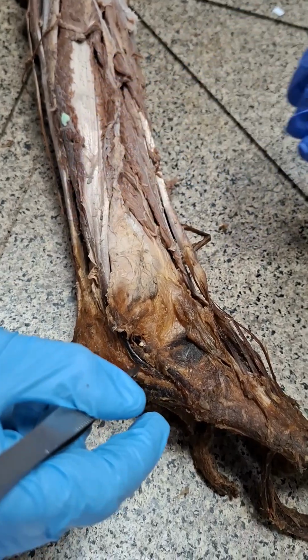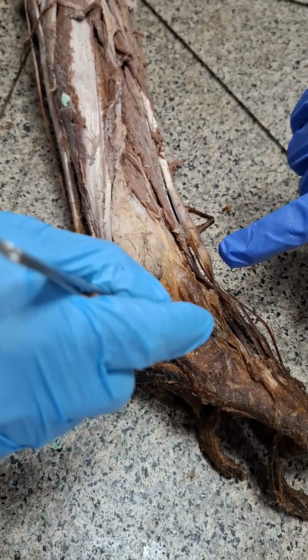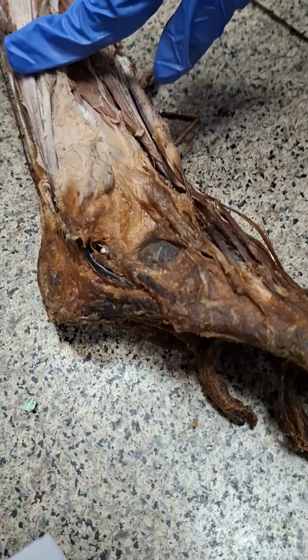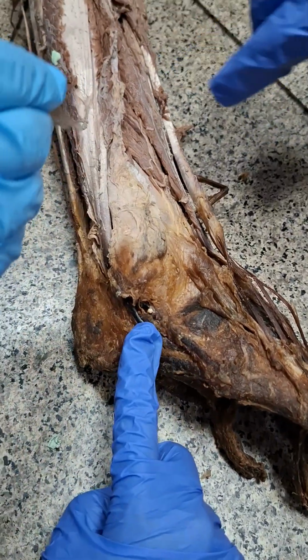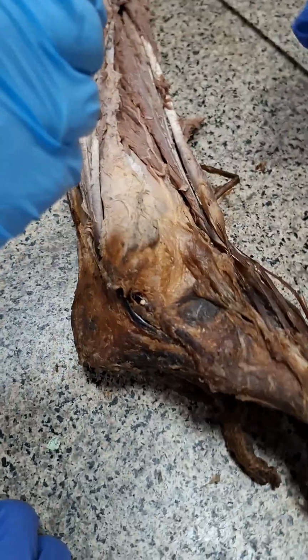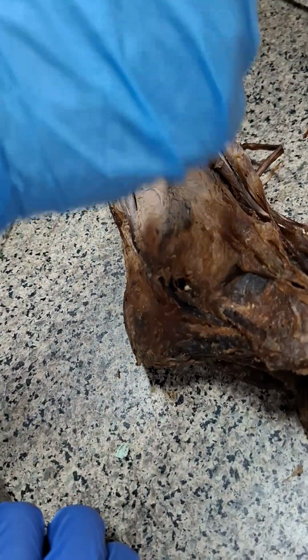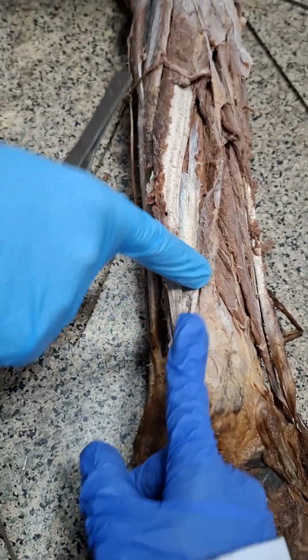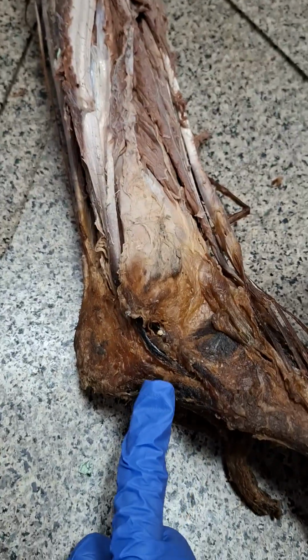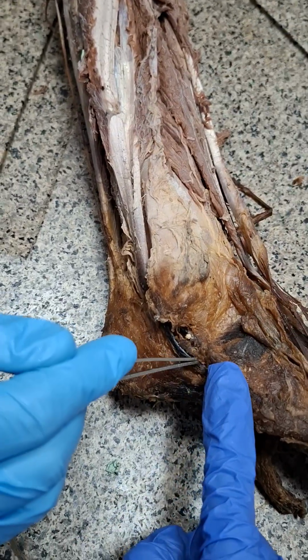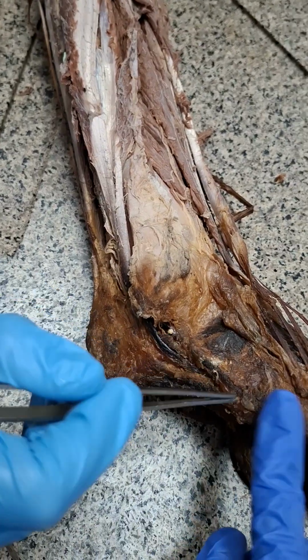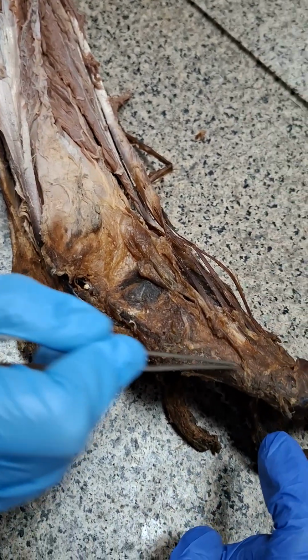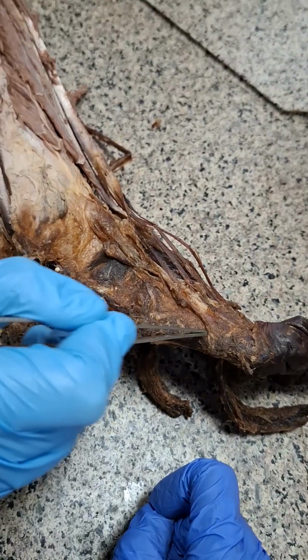Which one was the longest again? Longus is this. Brevis is this. The longus is the big one, the longest. This is brevis, ending here into the base of the fifth metatarsal.